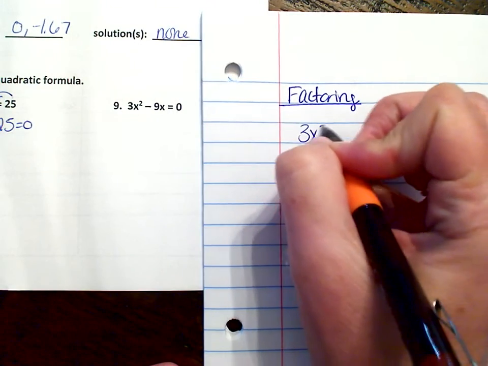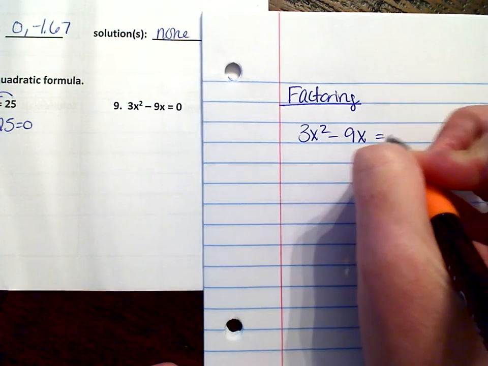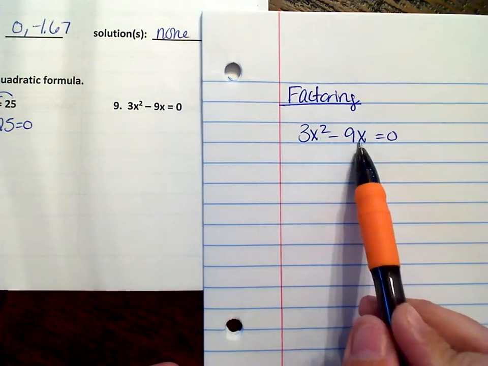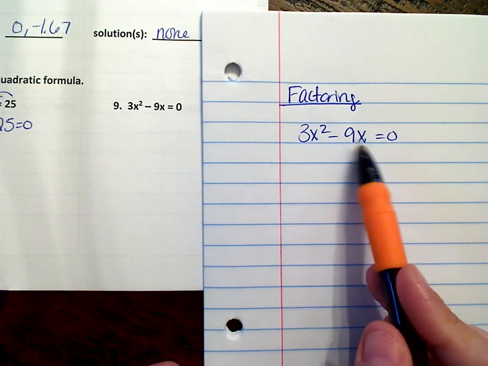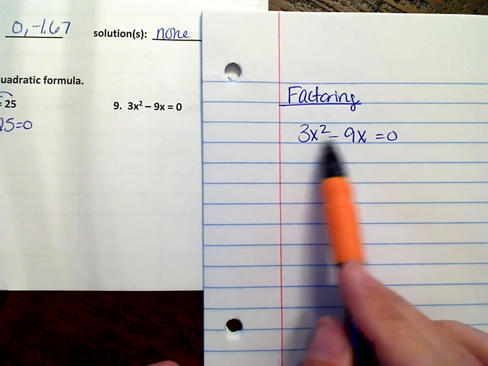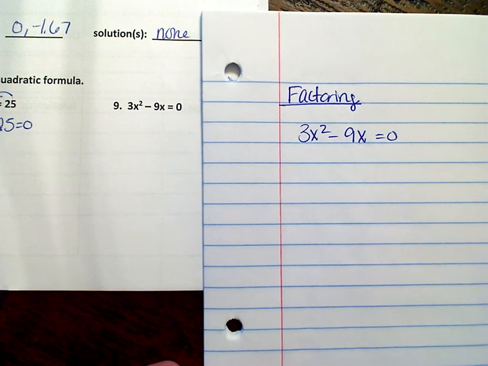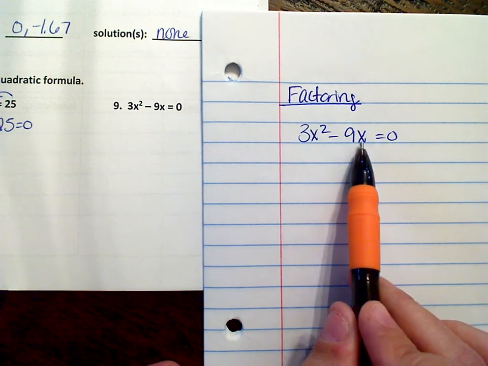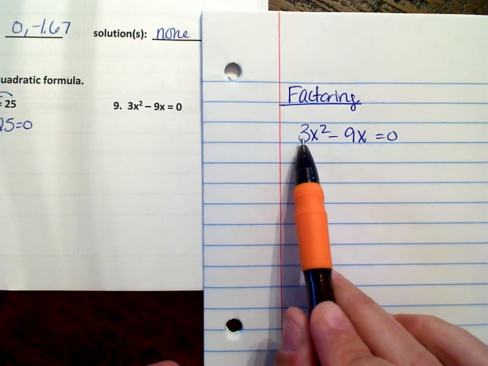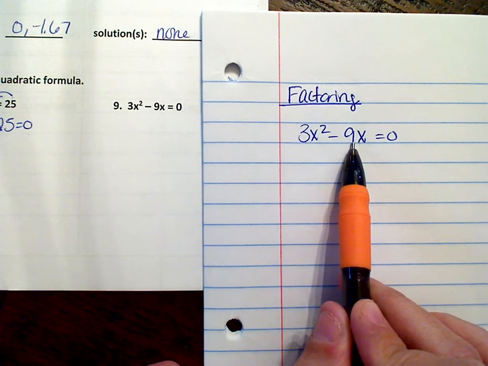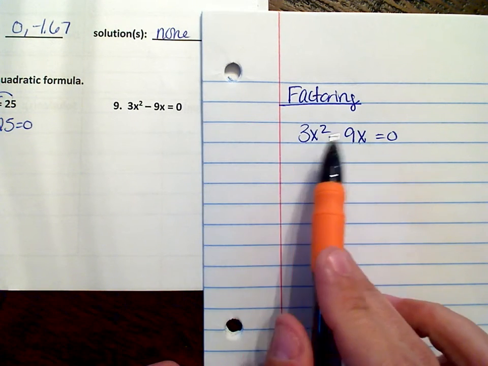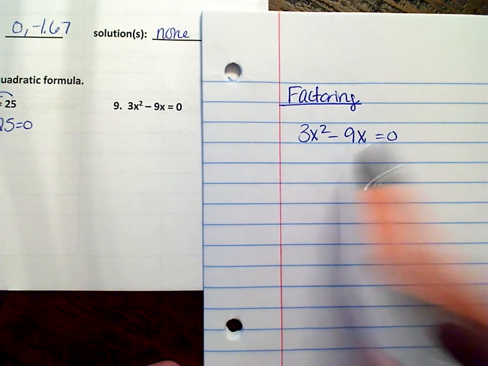We've got 3x squared minus 9x equals 0. You'll notice that we have two terms again. These are the ones that people struggled with. This is not the difference of two squares because you do not have a perfect square minus a perfect square. So we have to figure out, do they have anything in common? Well, 3 goes into 3 and 3 goes into 9. So we have a GCF and they both have x's.